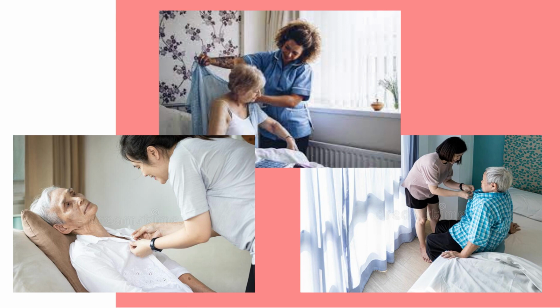We will proceed in assisting elderly in changing clothes. Maintaining good personal hygiene is vital in preventing ill health. Dressing can impact an elderly individual's self-esteem.